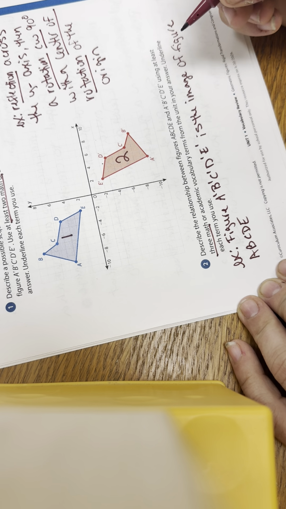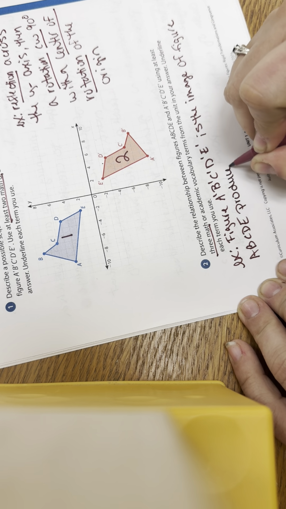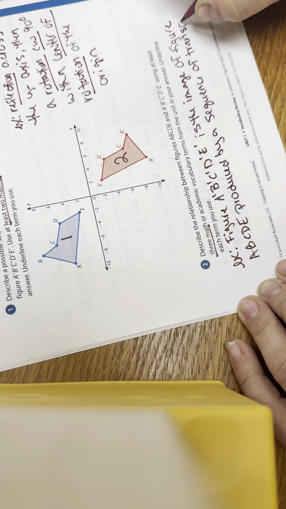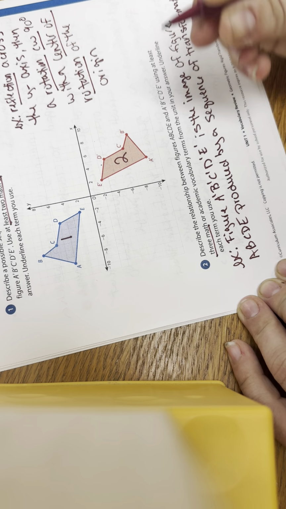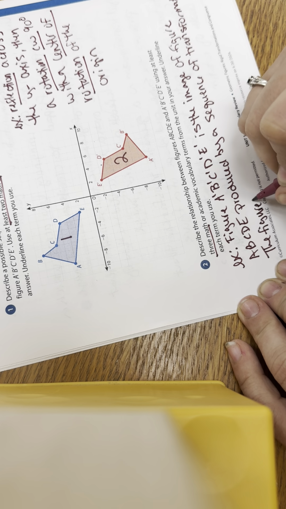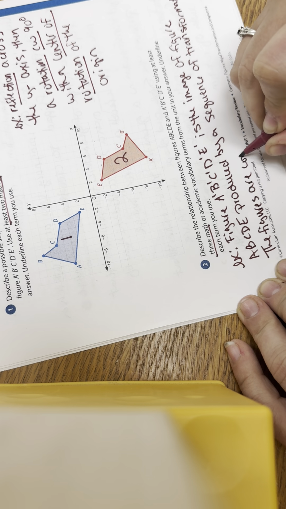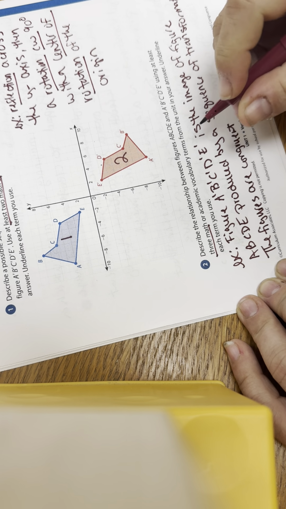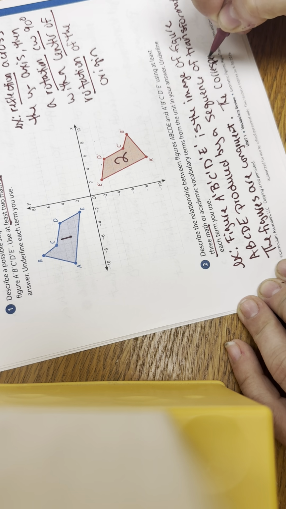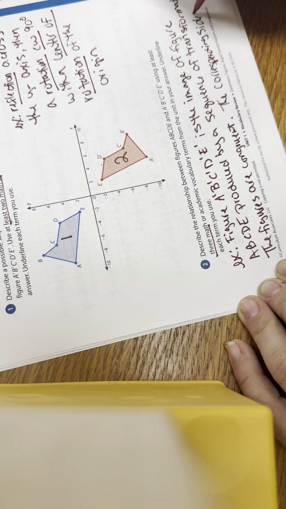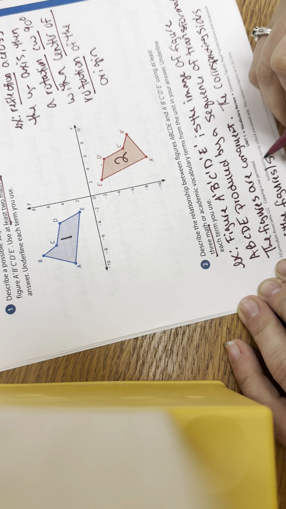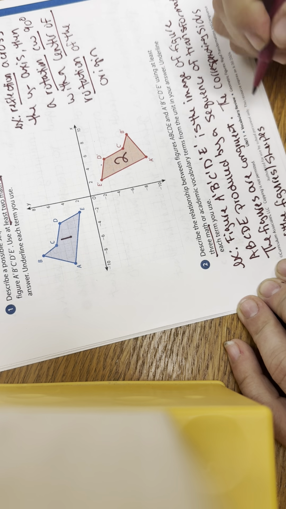Okay, figure A, B, C, D, E, produced by a sequence of transformations, the figures are congruent, the corresponding sides of the figures, again, or shapes, have equal measures.